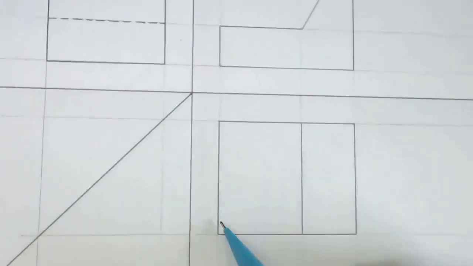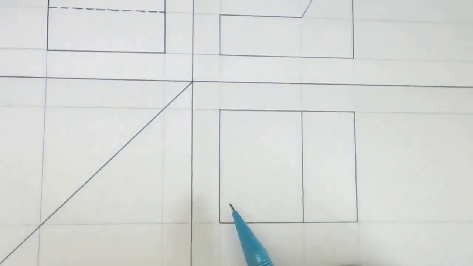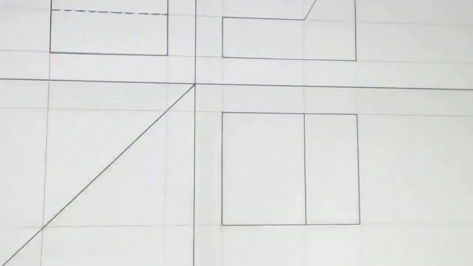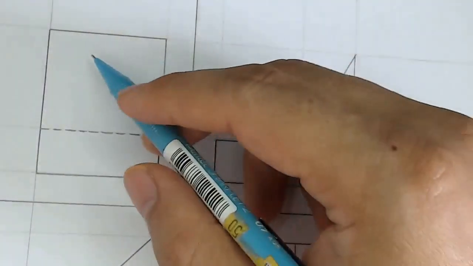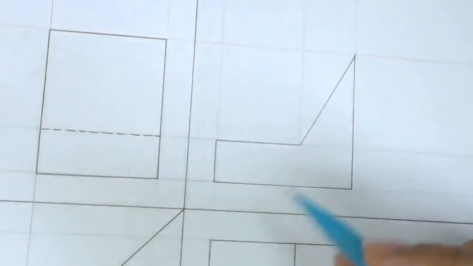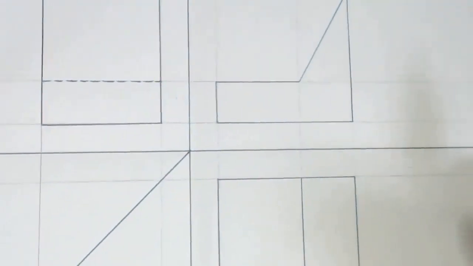Okay, and the last thing for you to do is you put the names of the points. The names of the points, you fill in all of them. As usual, as we learned before, you fill in all of them. And here is how you show your work.